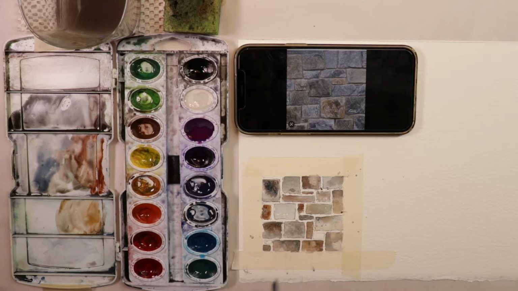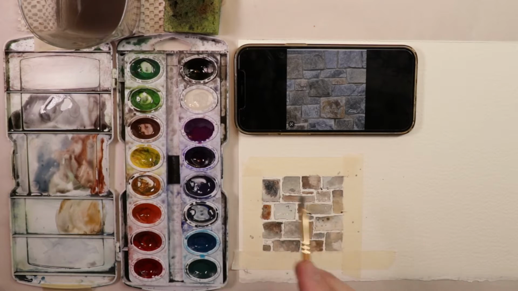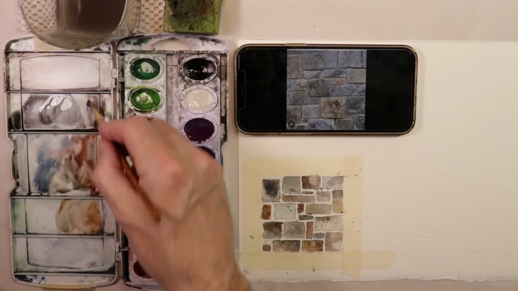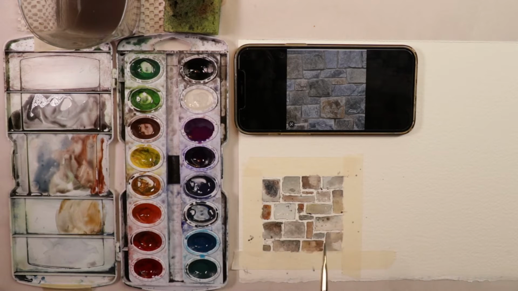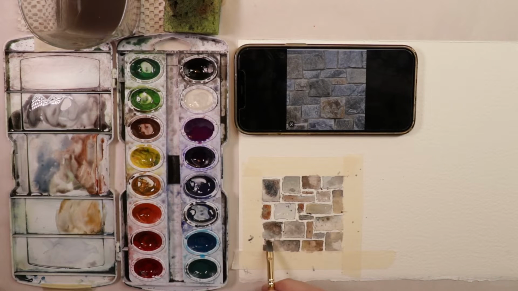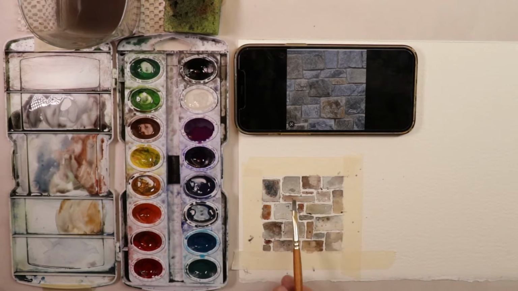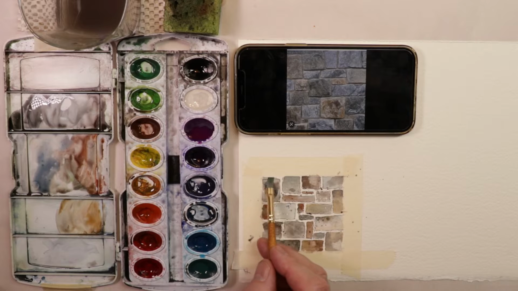All right, look how good that looks. A couple more splashes, just to add that stone feel. Okay, now what we'll do is we're going to let this dry for just a few minutes.